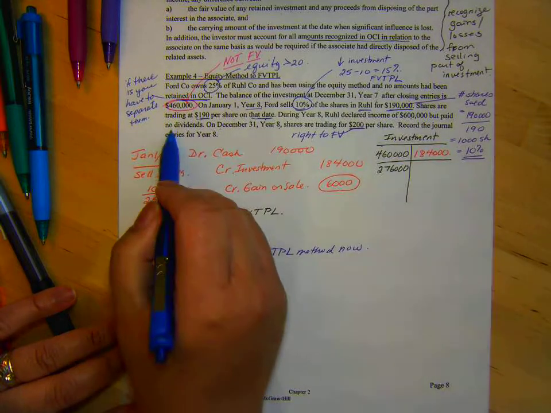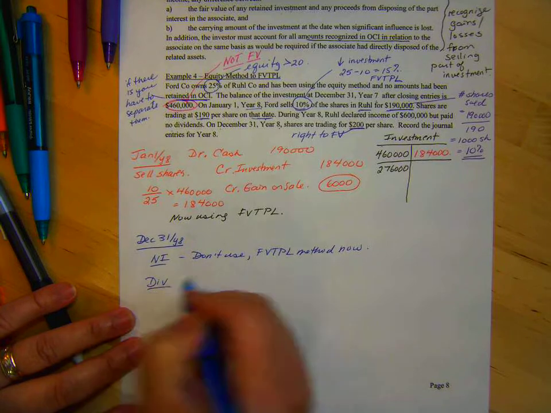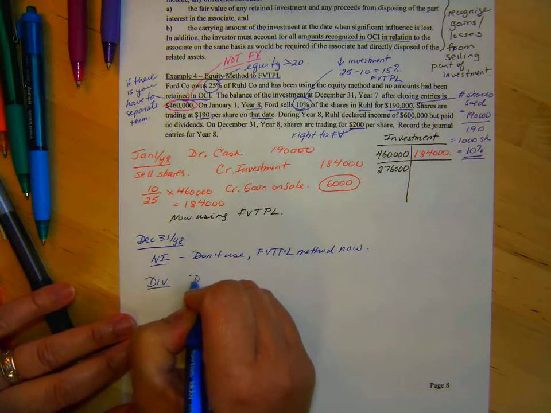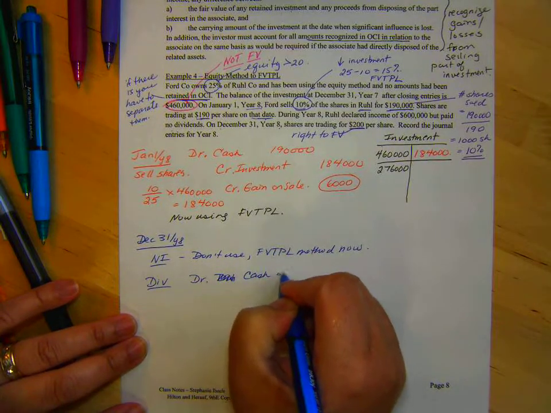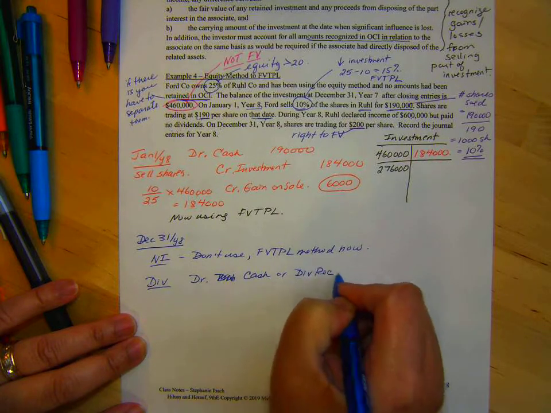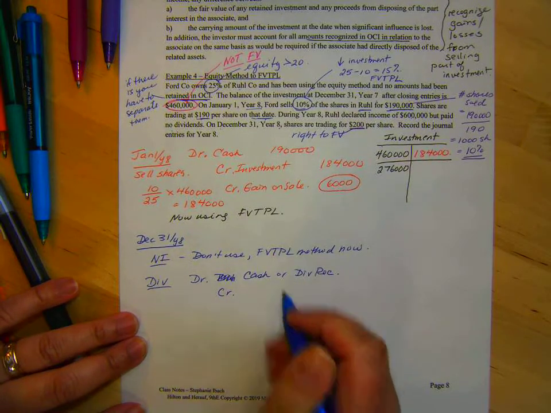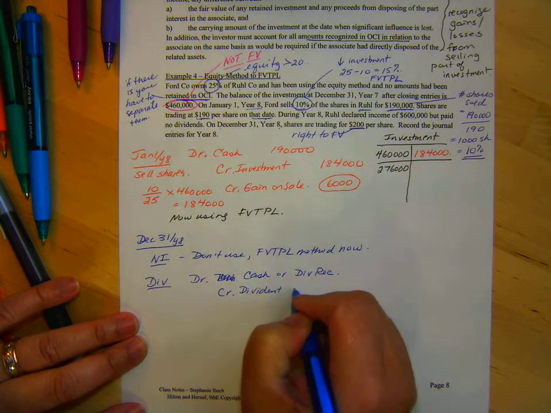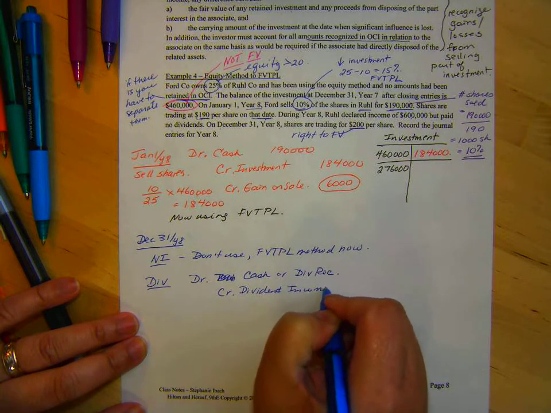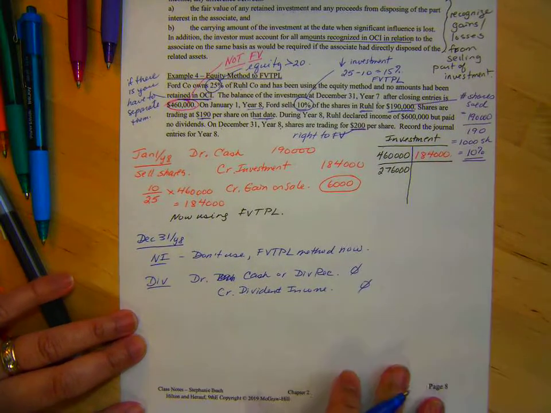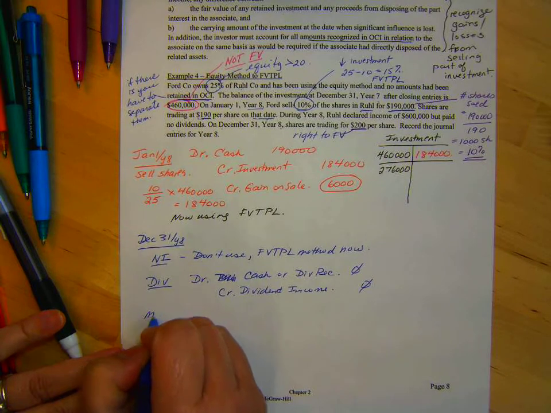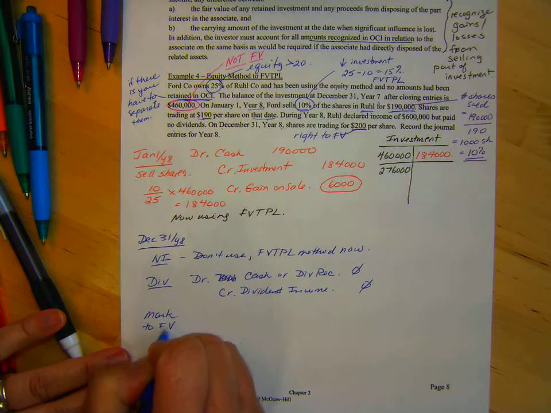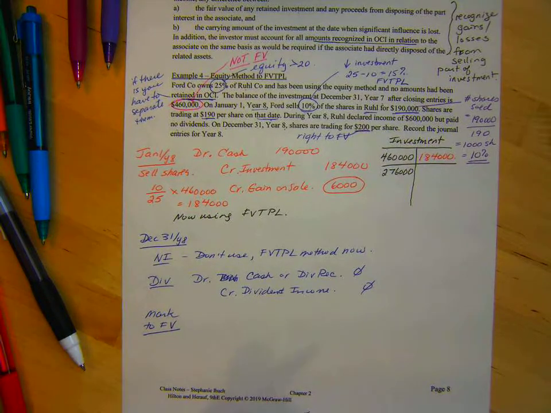Okay, now dividends. I'm just going to fill them in here just so we remember about them. So debit dividends, no. Cash or some kind of receivable, and credit dividend income. Okay, everybody good with that? Do we do mark to fair value? Okay.